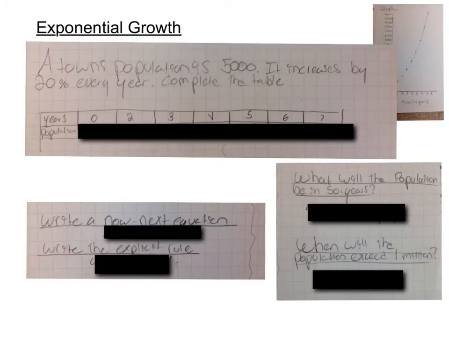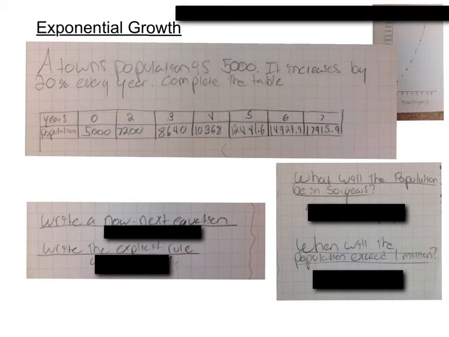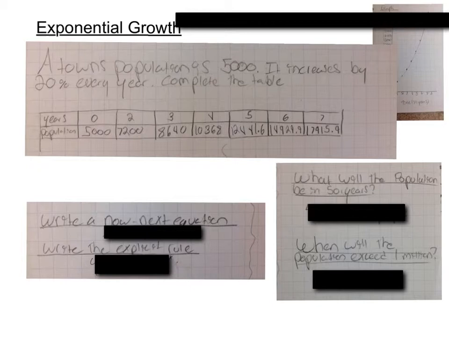This is our exponential growth problem. A town's population is 5,000. It increases by 20% every year. You should complete the table below, and after you complete the table, it should look like this. As you can see, it increases by 20% every year.